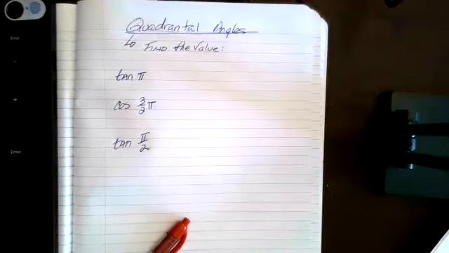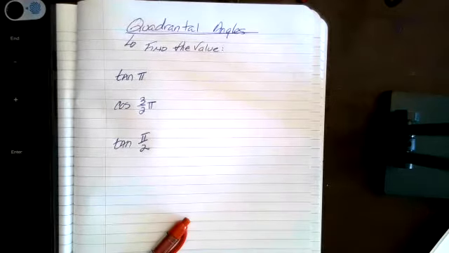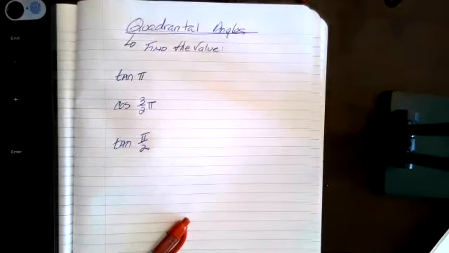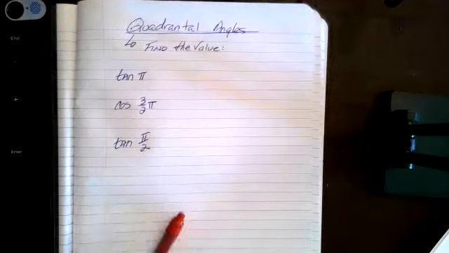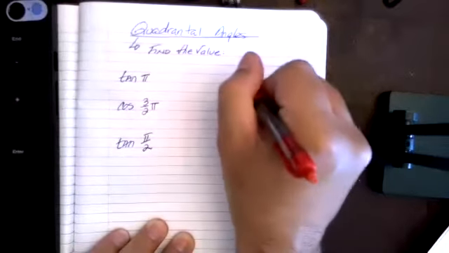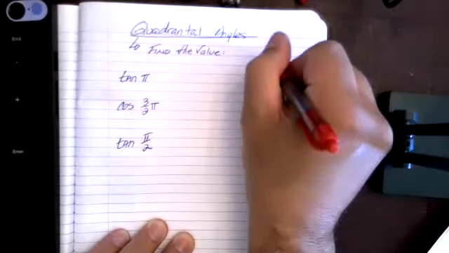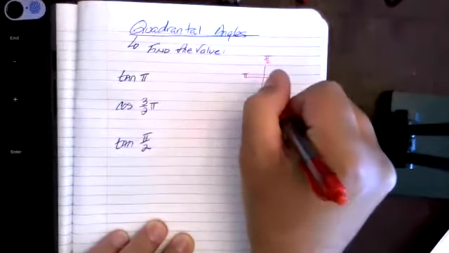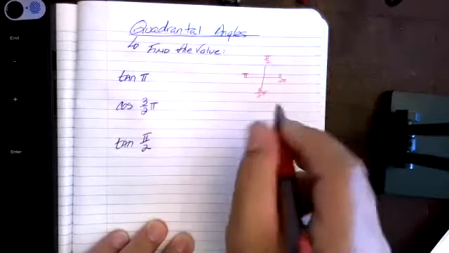So we're continuing on with quadrantal angles. And like I said, in this example, they're asking us to evaluate each of these trigonometric functions at their quadrantal angle. So this first one says tan of pi. So in my mind, I'm thinking, I know this is 0, this is pi over 2, this is pi, this is 1.5 pi, and this is 2 pi.